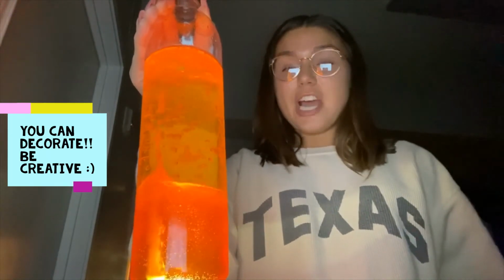And it's glowing. So now what you can do is you can also decorate your bottle, be creative. You could add glitter to it, change the color with some more food coloring, just really have fun with it, because now you have a fun lava lamp.